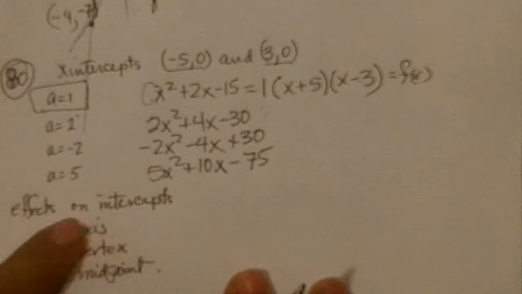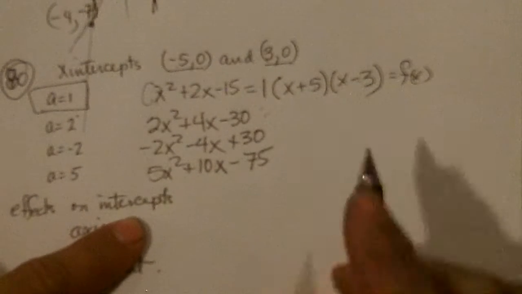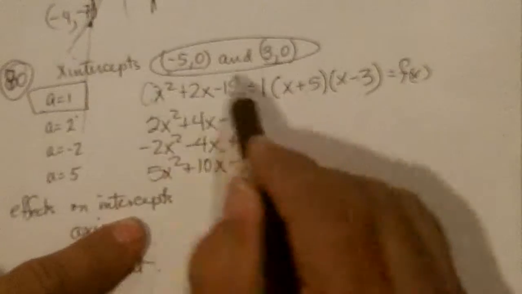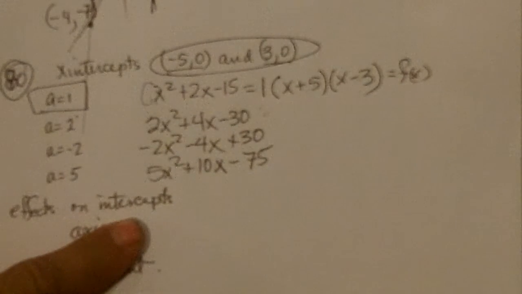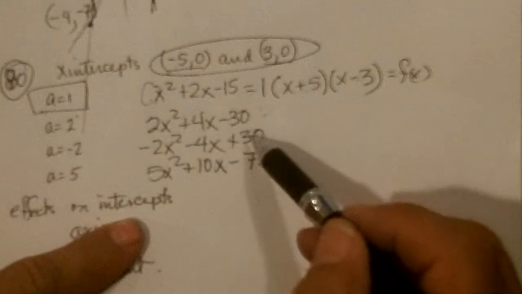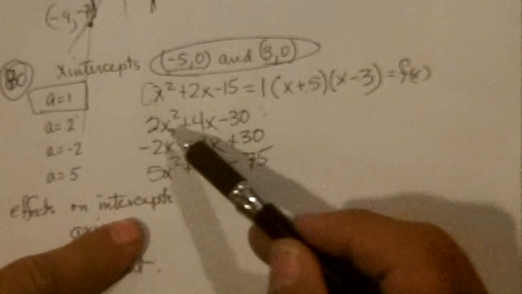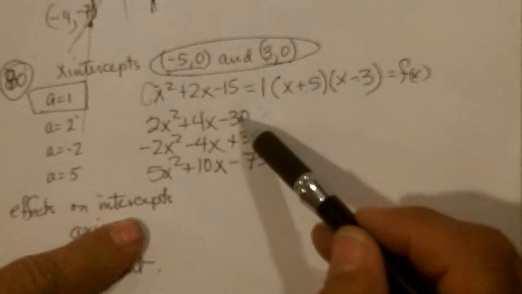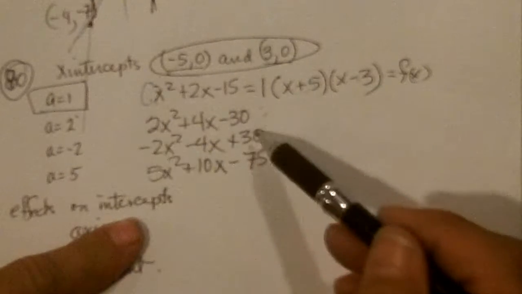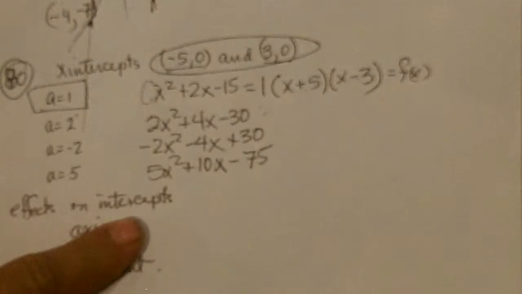So what does this do to the intercepts? Well, the x-intercepts are staying the same. They told us to keep them the same. But the y-intercept is, the bigger the number, the further it gets from the axis. A 2 moves it twice as far up. A minus 2 twice as far, but on the other side, down.